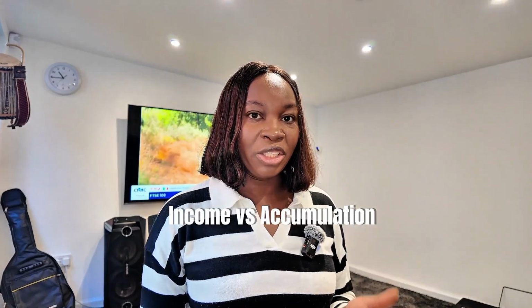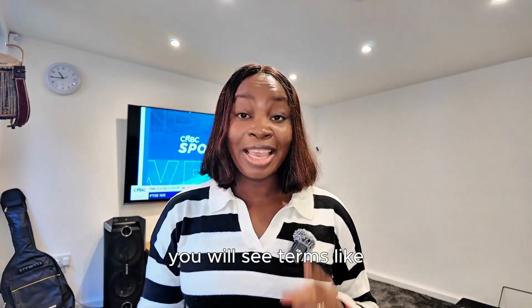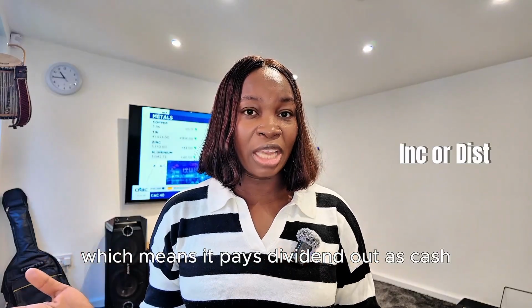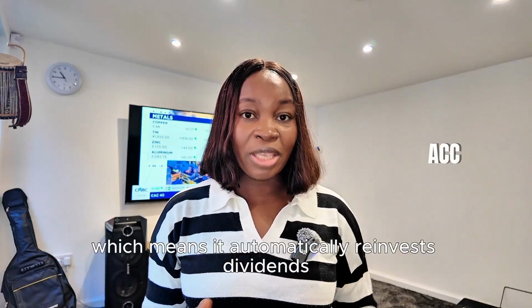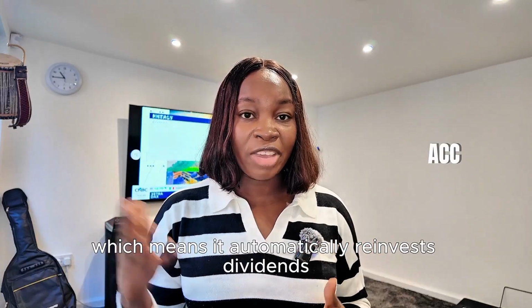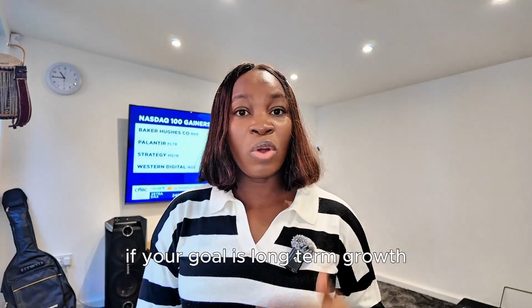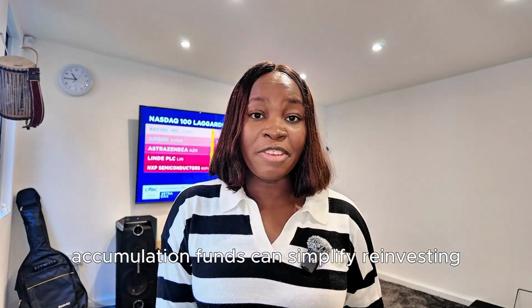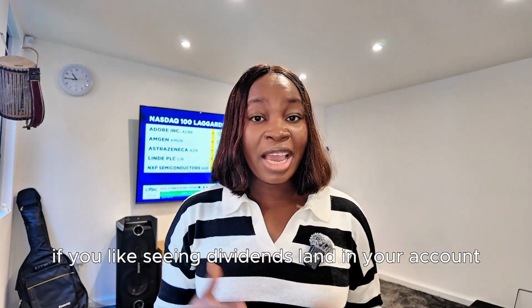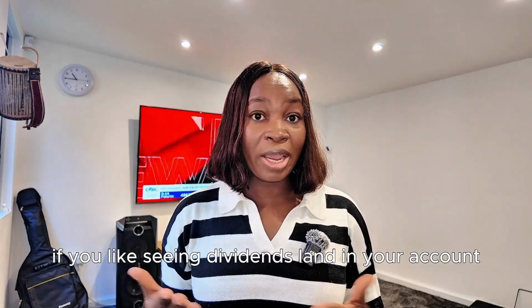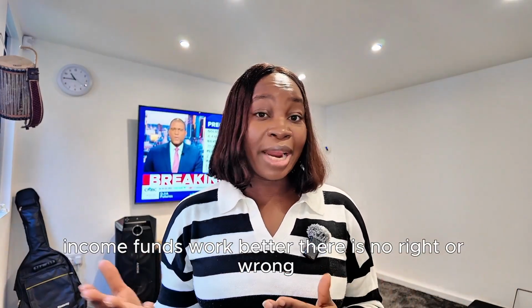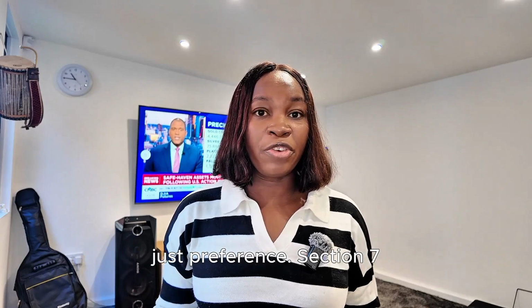Section 6. Income versus accumulation. You will see terms like INC or DIST, which means it pays dividends out as cash. ACC, which means it automatically reinvests dividends. If your goal is long-term growth, accumulation funds can simplify reinvesting. If you like seeing dividends land in your account, income funds work better. There is no right or wrong, just preference.